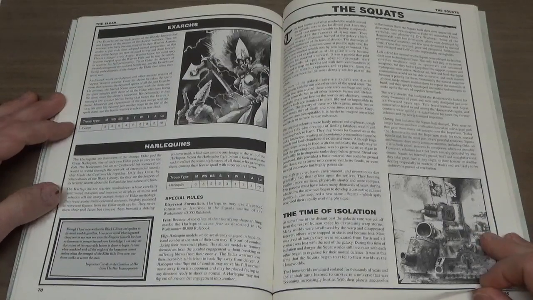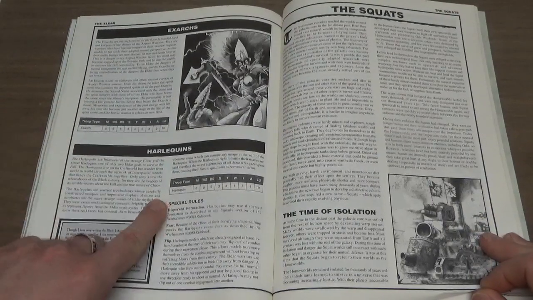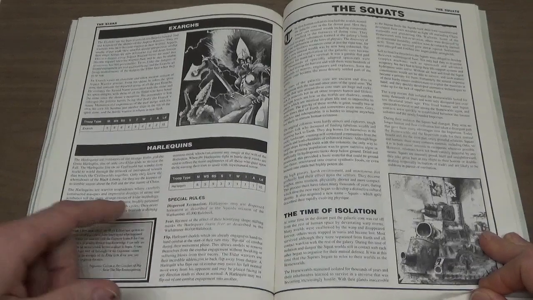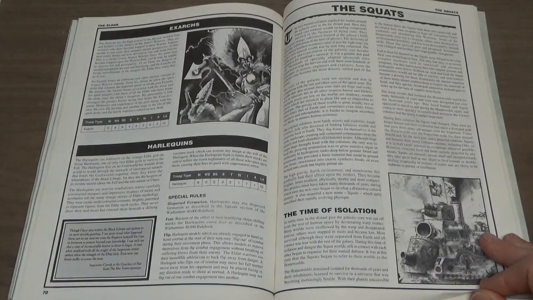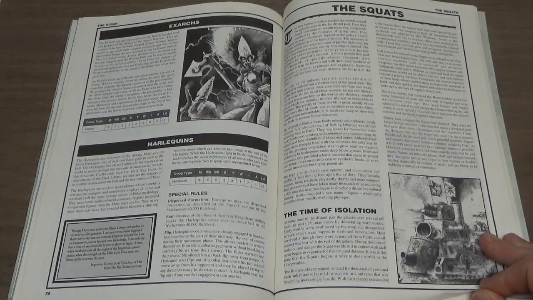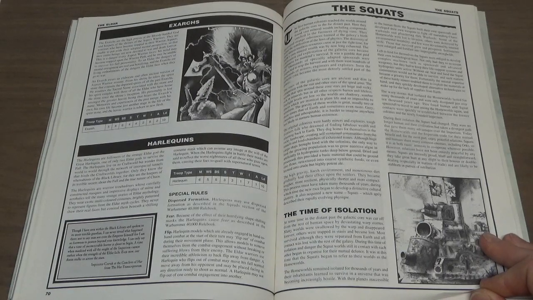Exarchs, so those are your aspect characters. Here we go, we've got a unit entry for Harlequins. So Harlequins being a unit in the Eldar army, which they brought back again in 5th. They gave them a 3rd edition book where they were their own standalone army, but it was literally a pamphlet. It had like 3 units in it.